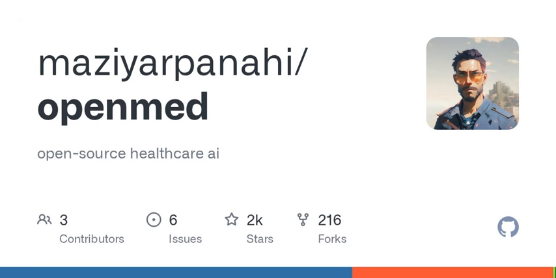REST API. OpenMed offers a Docker-friendly FastAPI service. After installing the package, you launch it with uvicorn openmed.service.app, host 0.0.0.0, port 8080, or run it in a container. docker build -t openmed:1.5.5, then docker run --rm -p 8080:8080 -e OPENMED_PROFILE=prod openmed:1.5.5. You can then post a JSON payload to /pii/extract with a text and optional language field.